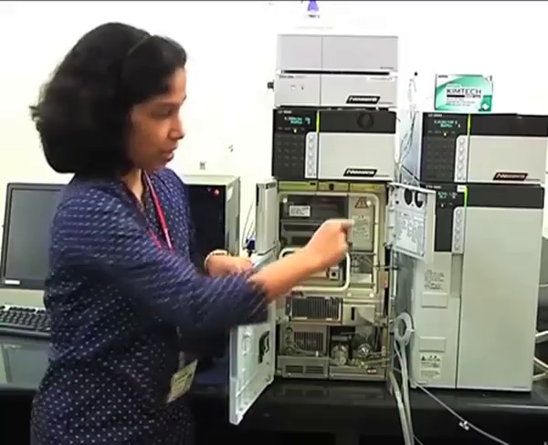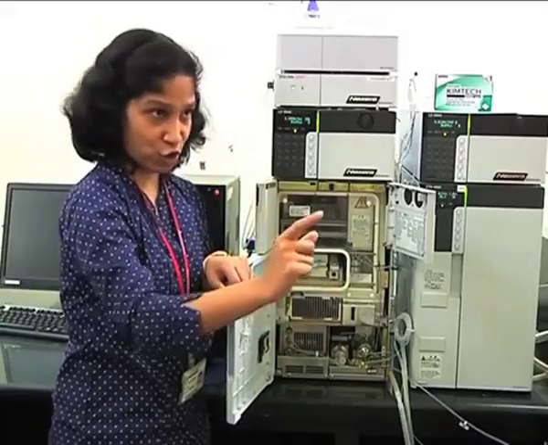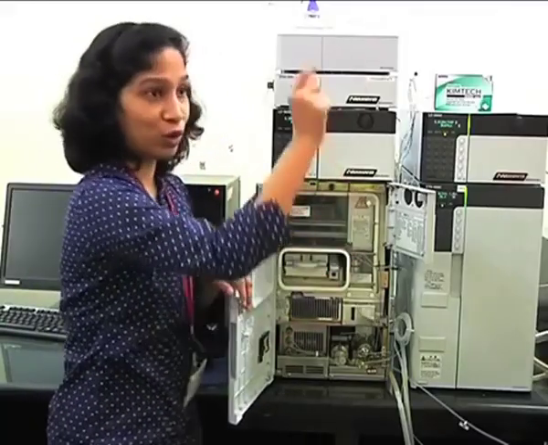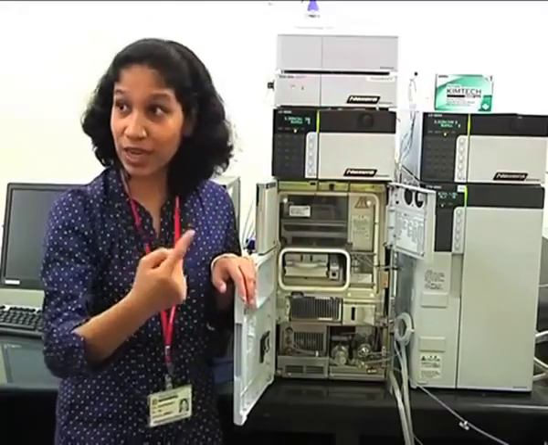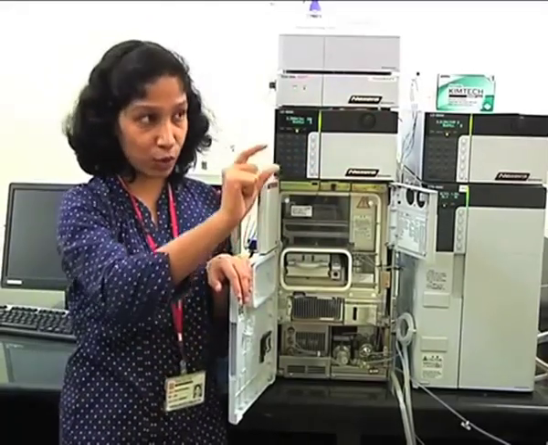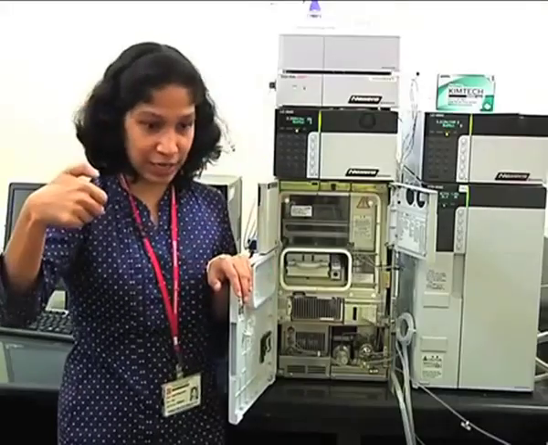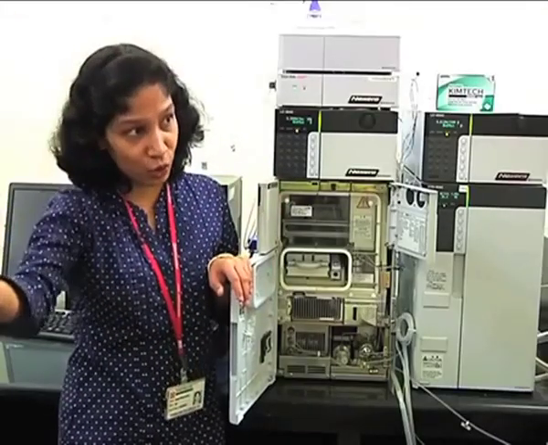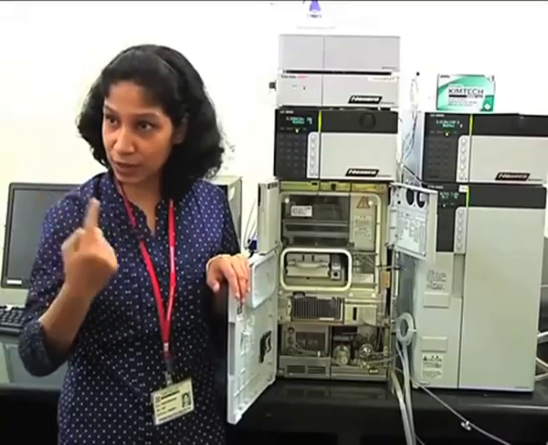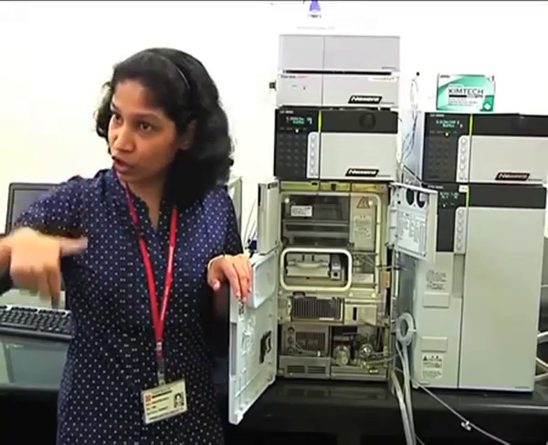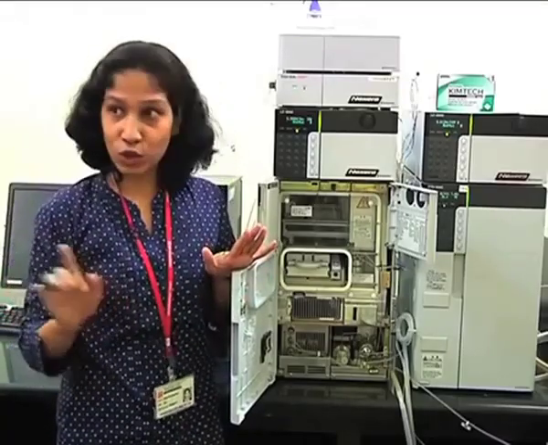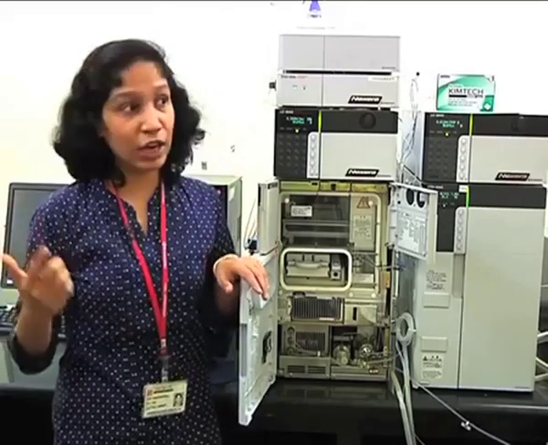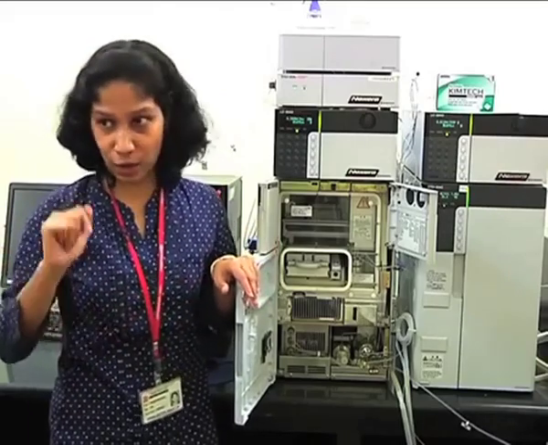What it means is, when you give the command of injection, the injector will go to the rinsing port, its outer surface will get cleaned, then it will come to the vial and aspirate the sample, it will again go to the rinsing port, its outer surface will get cleaned, then it will come to the injector port and inject the sample. So this is the way you can reduce the carryover.